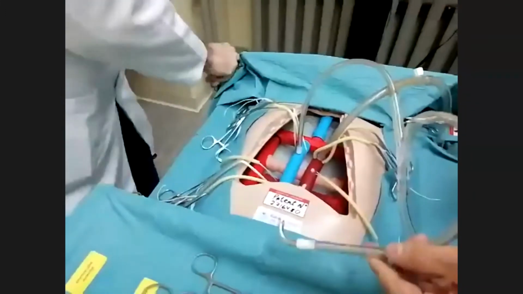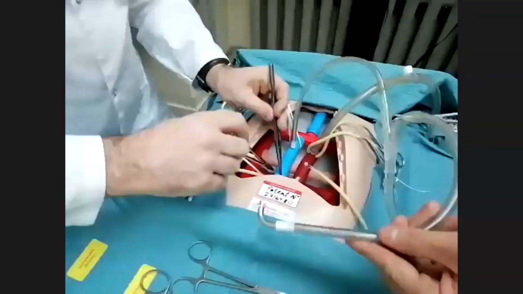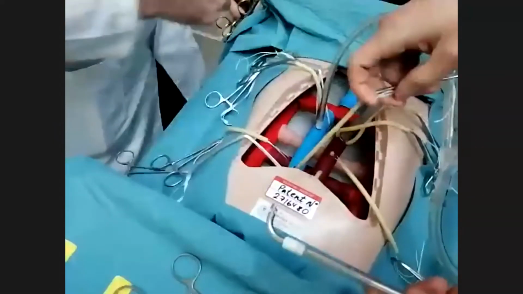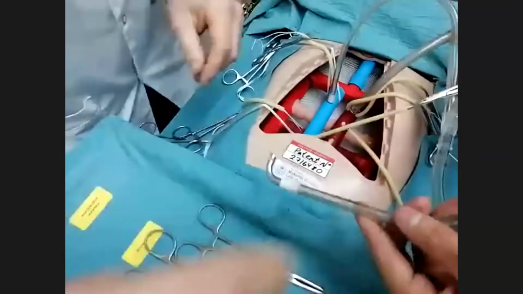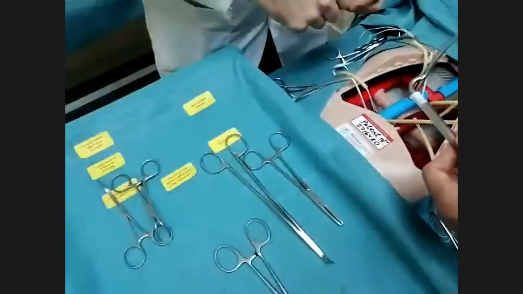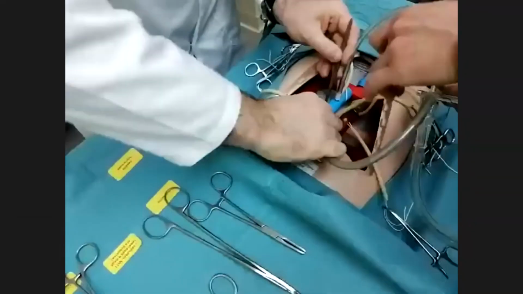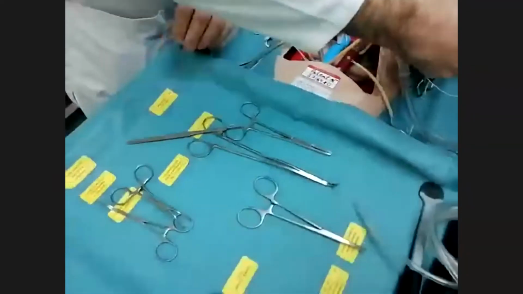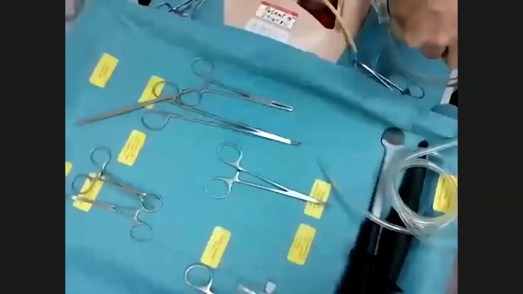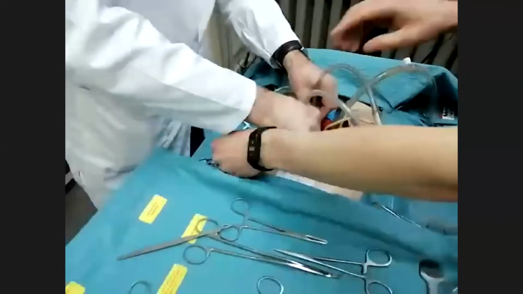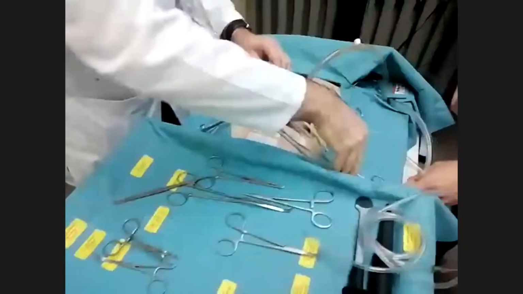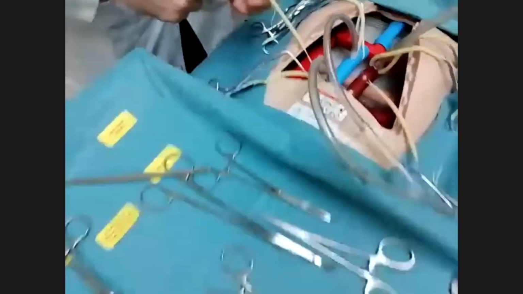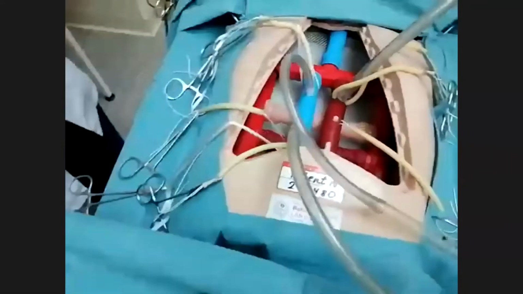Then the second cannula. Declamping on 2 cannulas. Okay, and we start breathing now.